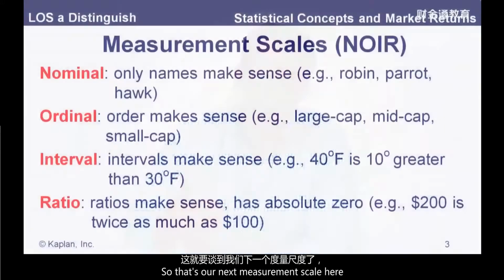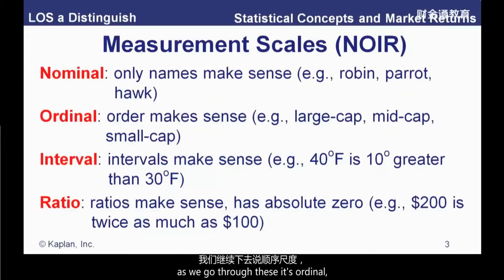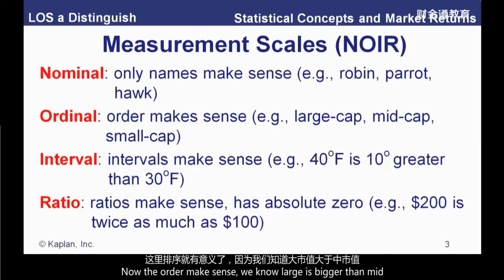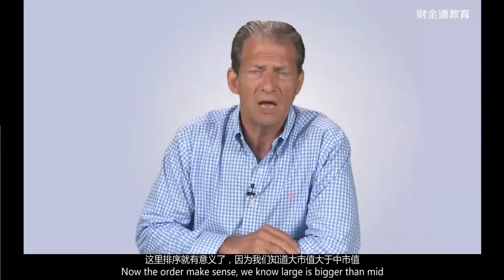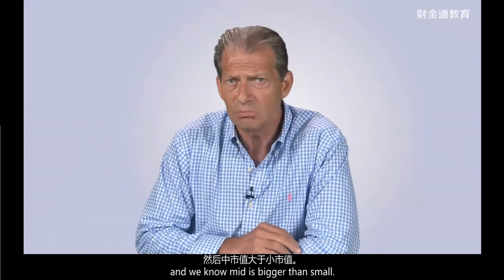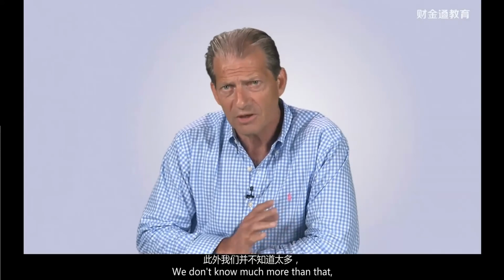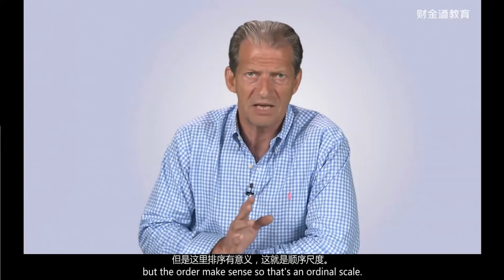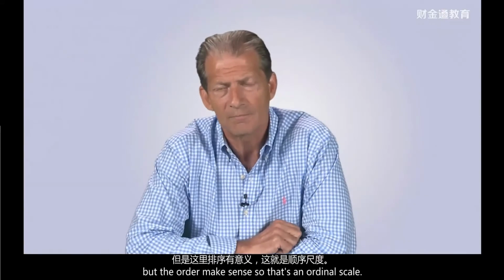So the next measurement scale as we go through these is ordinal, and here the order is what matters. So if we divided stocks into 3 categories, large capitalization stocks, mid capitalization stocks, or small capitalization stocks, now the order makes sense. We know large is bigger than mid, and we know mid is bigger than small. Okay? We don't know much more than that. We don't know any quantitative measures here, but the order makes sense. So that's an ordinal scale.